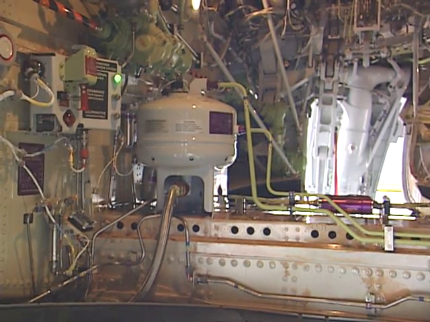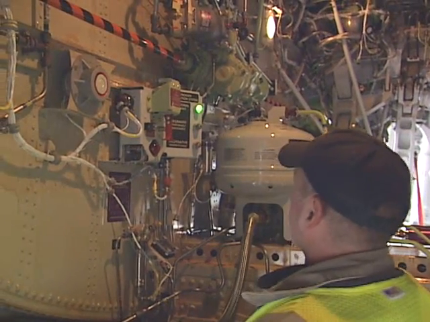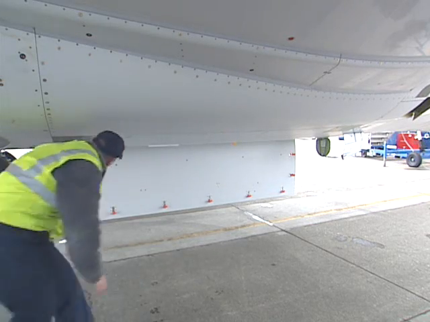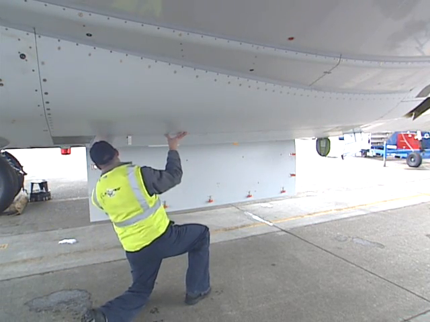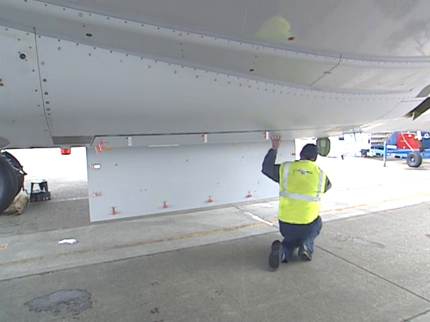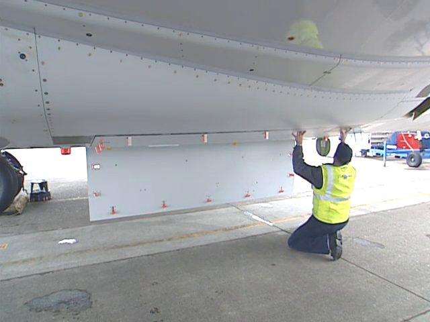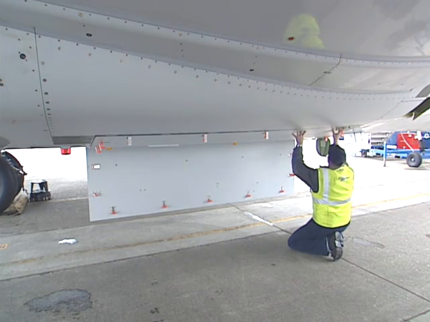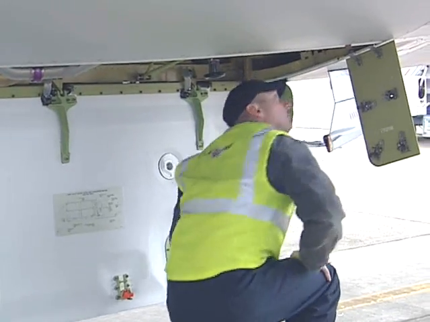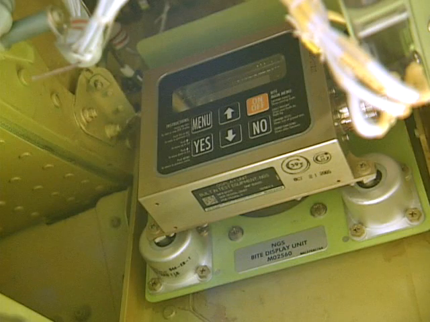Moving to the right wheel well, we find the operability indicator on the aft side. Next, we'll open the right pack bay access door and the ground pneumatic connector access door. The built-in test equipment display unit, also known as the byte display unit or BDU, is in the forward right pack bay, next to the ground pneumatic connector. The NGS controller uses the BDU for system interface.